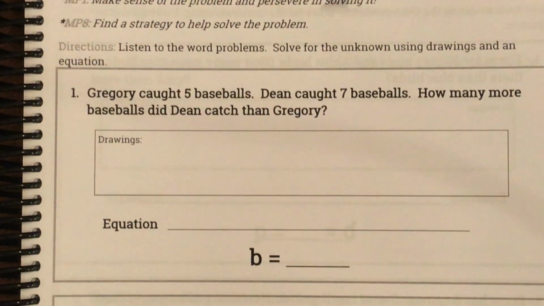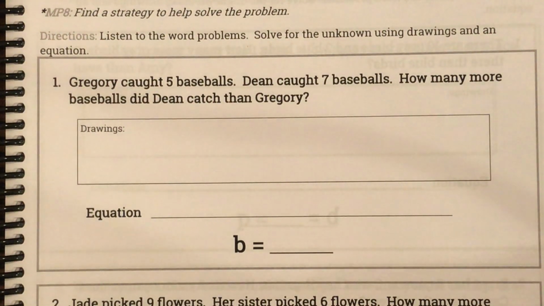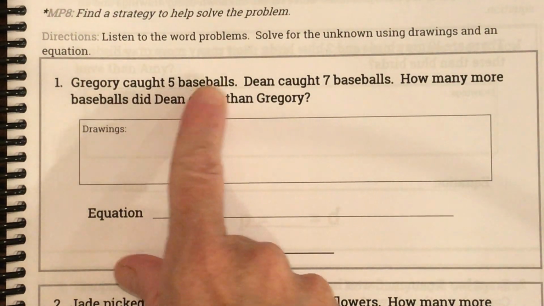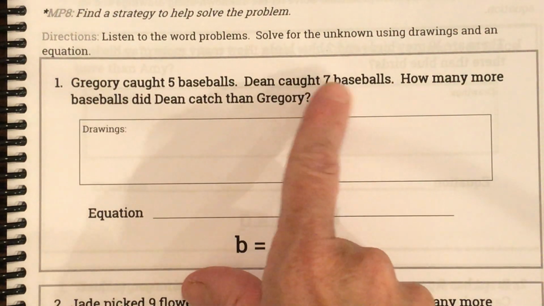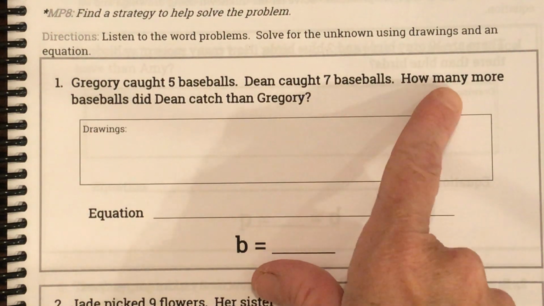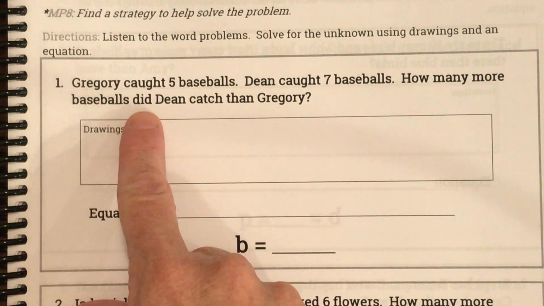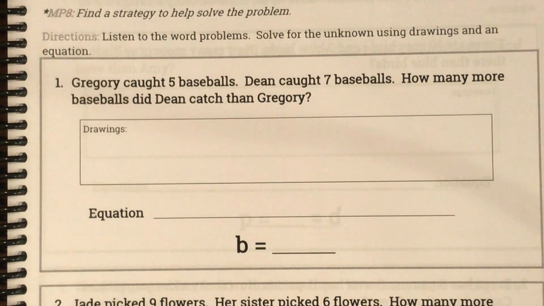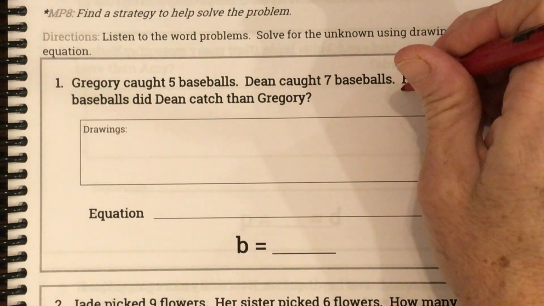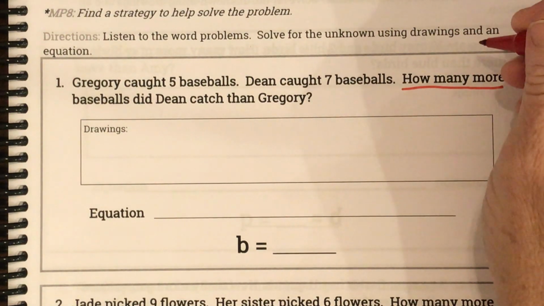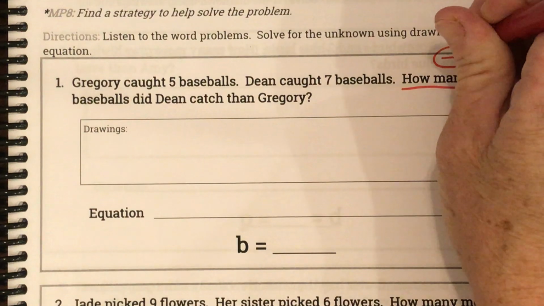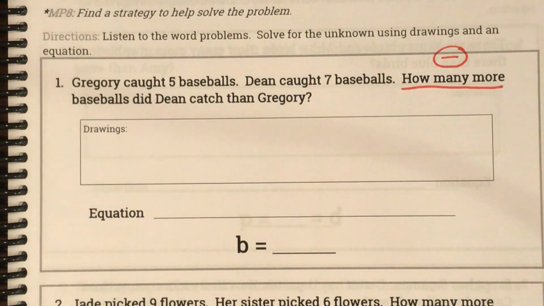Here's my first problem. It says, Gregory caught 5 baseballs. Dean caught 7 baseballs. How many more baseballs did Dean catch than Gregory? Okay, so we saw that how many more is our clue operation word that we're going to subtract. I'm going to subtract. Okay, so I'm going to use a drawing to help me with this.